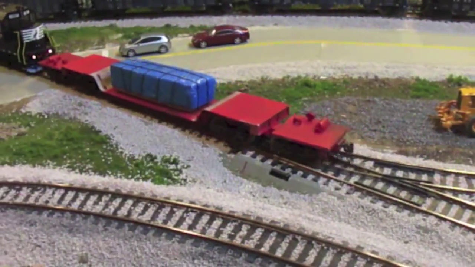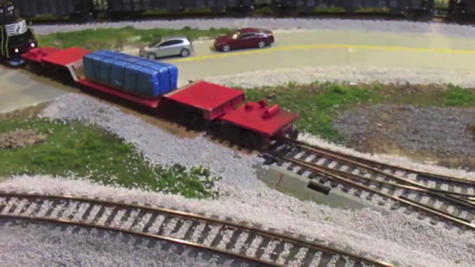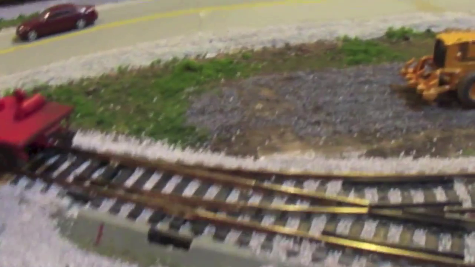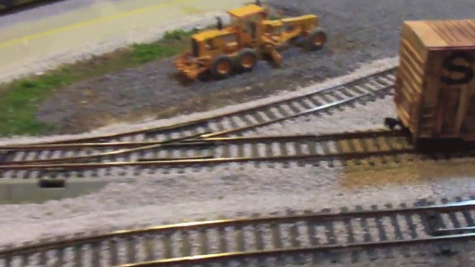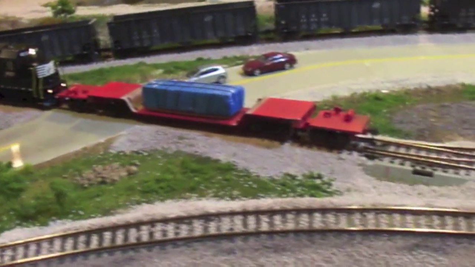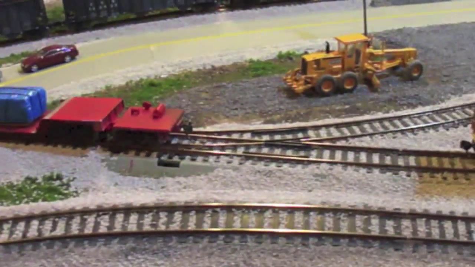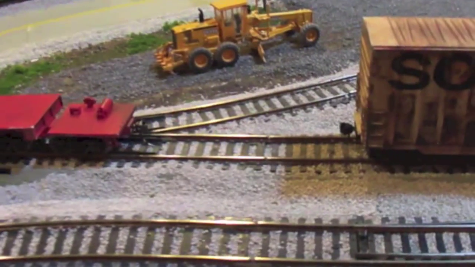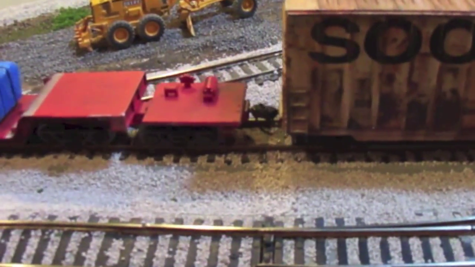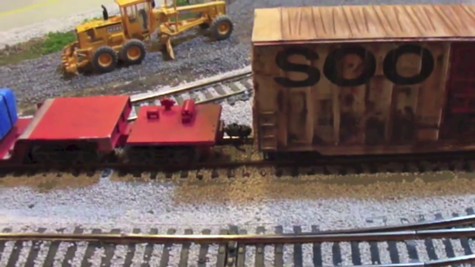So now we will cut off there and throw our switch. Now we can hook up to our car here. Oops. Alright, there we go. And now we will pull around to the rest of our train.